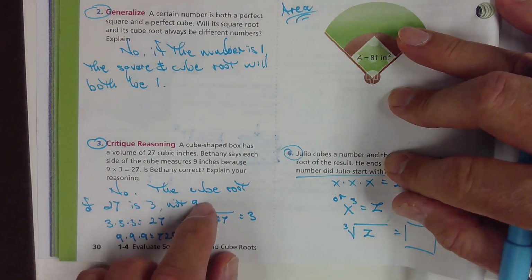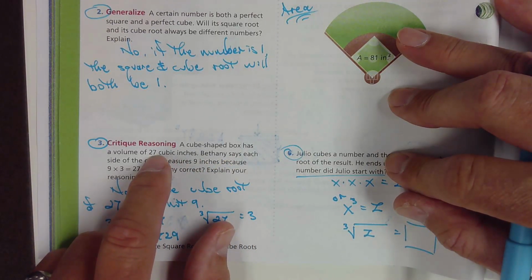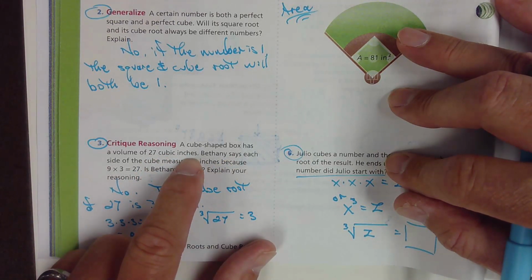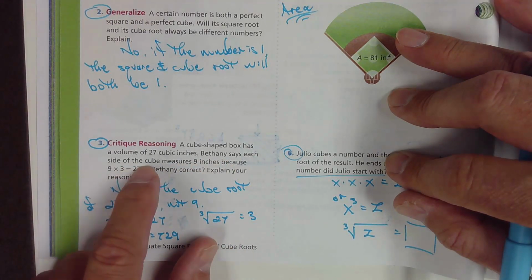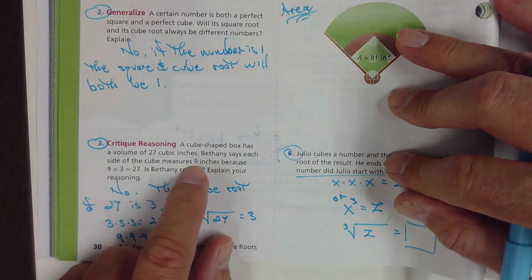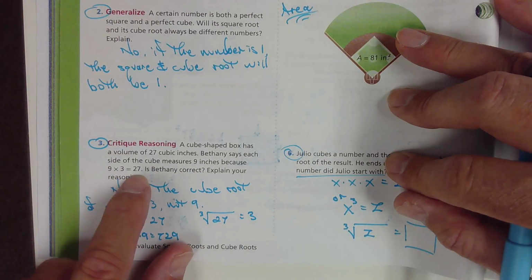And then number 3, you can see it there. A cube-shaped box has a volume of 27 cubic inches. Right off the bat, hopefully most of you can tell me, if it's a cube-shaped box, what each length of the sides would be. Bethany says that the side of the cube measures 9 inches because 9 times 3 is 27.